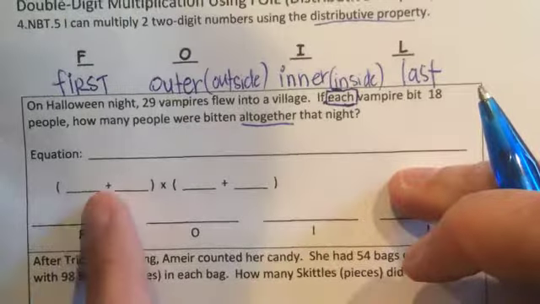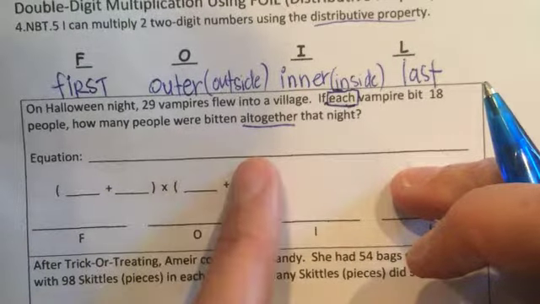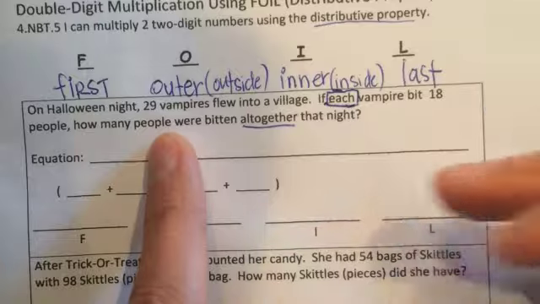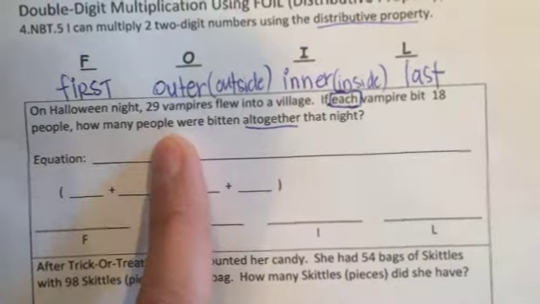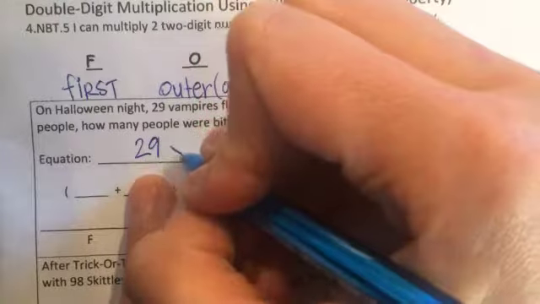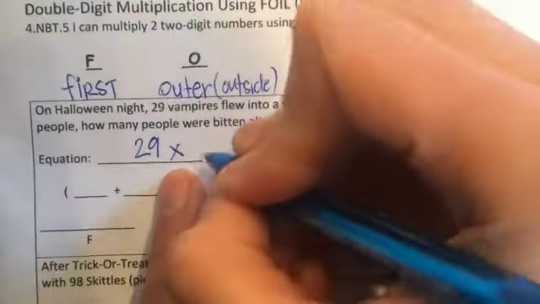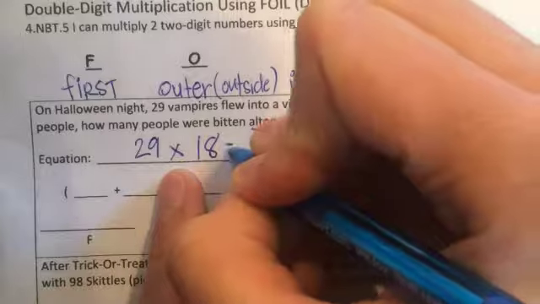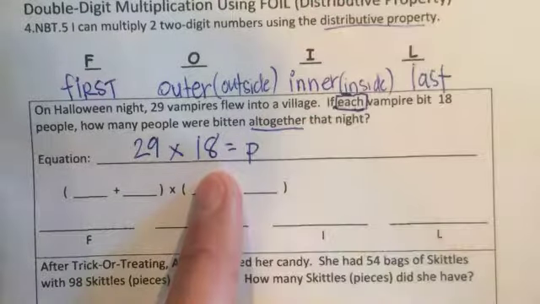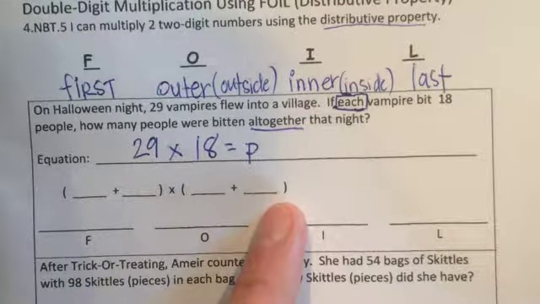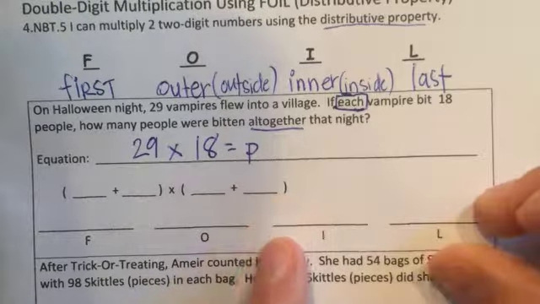So if we're going to write an equation for what we're trying to find here, we've got 29 vampires, and they've each bitten 18 people. So I'm going to say 29 vampires times 29 groups of 18 people that they bit equals, and I'm going to say P for people. Then we'll write our real answer down in a minute.